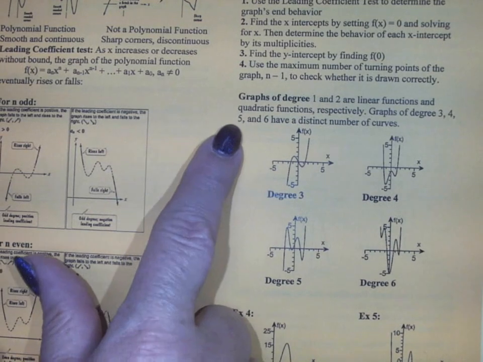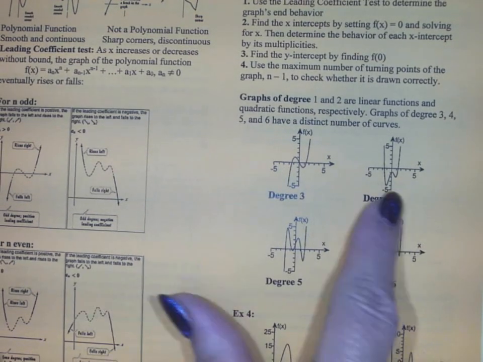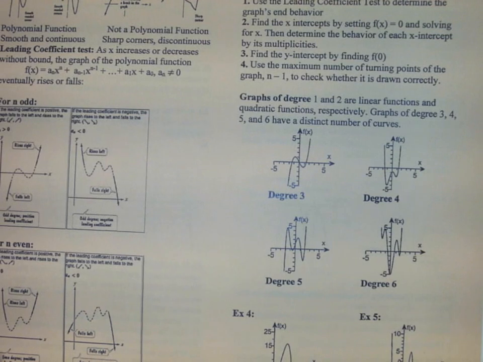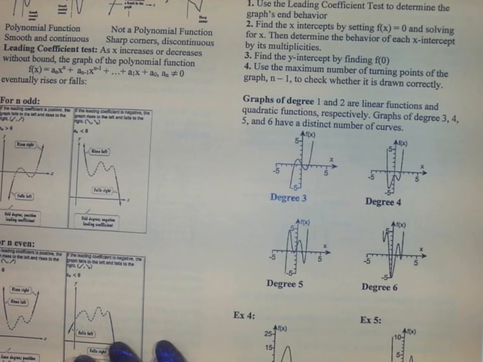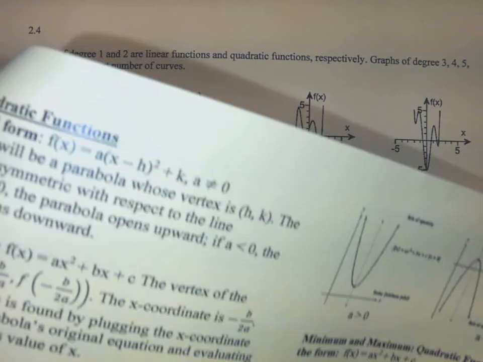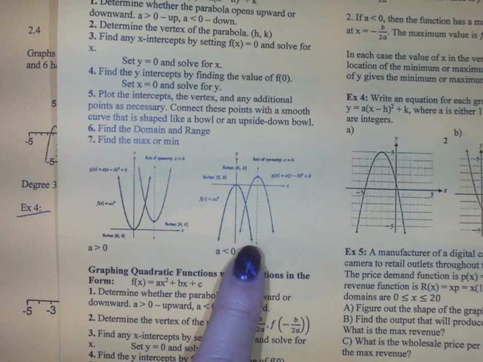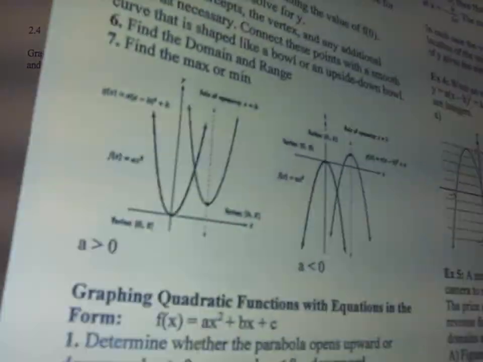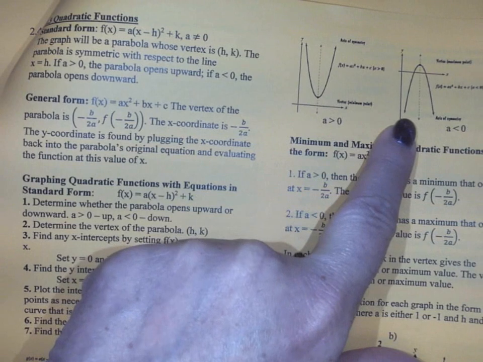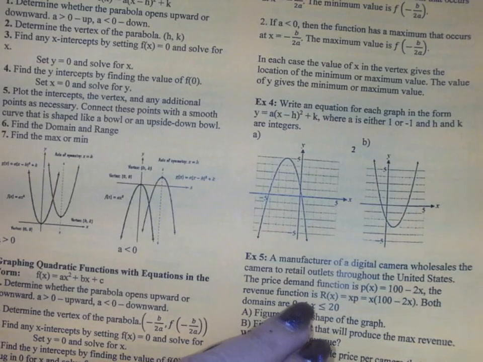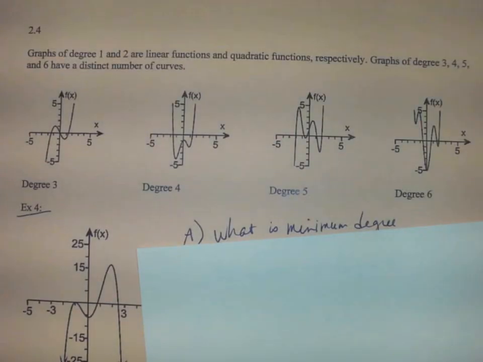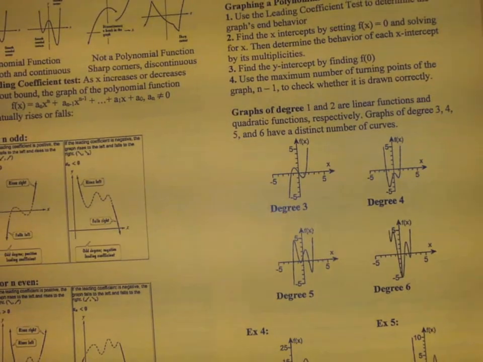So a linear function would be something that's just a straight line. It can go this way, it can go this way. That would be a linear function. A quadratic function would be something that, let's go look at a graph. This would be a quadratic function. This would be a quadratic function. These would have quadratic functions, okay? So these are also quadratic functions. So it's a parabola. Quadratic functions we usually look at as a degree of 2.